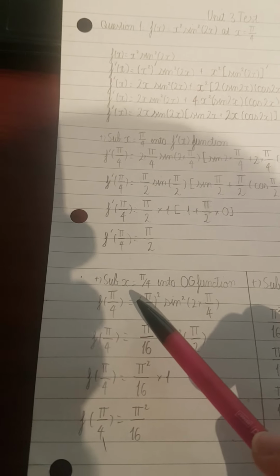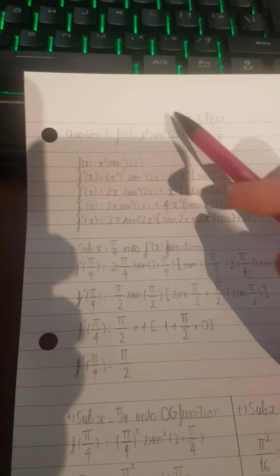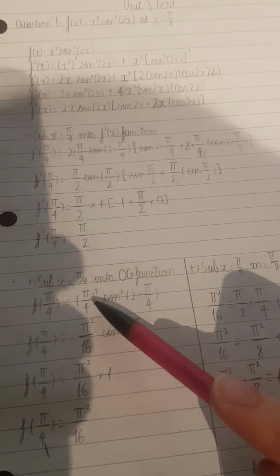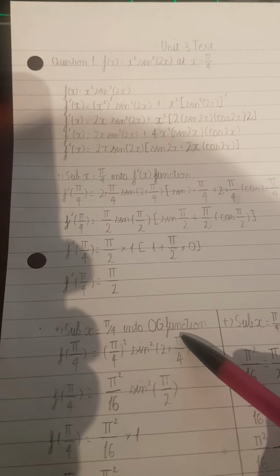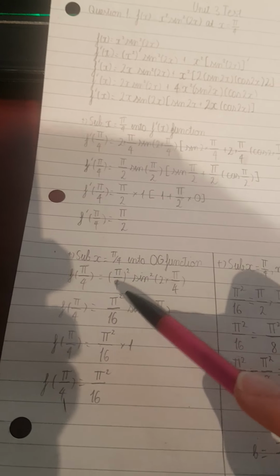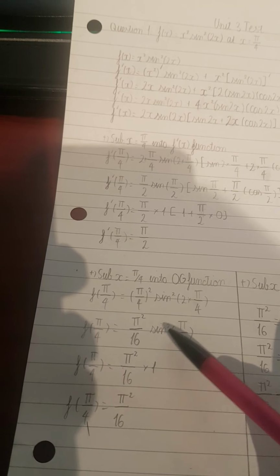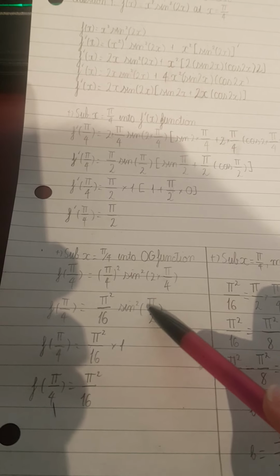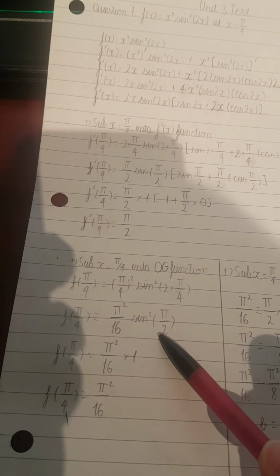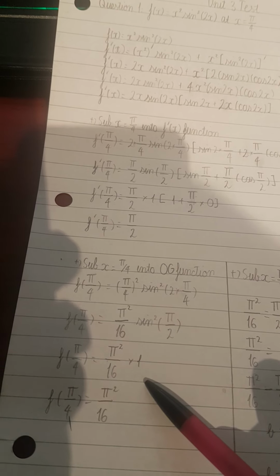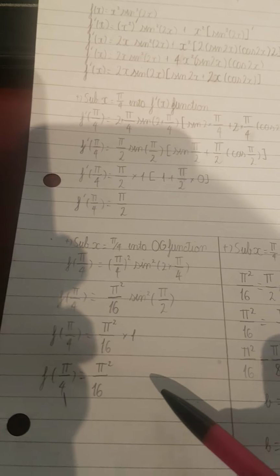So I just need to substitute x equal pi over 4 into the first function. So it will be pi over 4 all squared times sine squared of 2 times pi over 4. So here will be equal to pi squared over 16, since 4 squared is 16, times sine squared of pi over 2. And sine of pi over 2 is 1, and 1 squared is still the same. So the y value will be pi squared over 16.